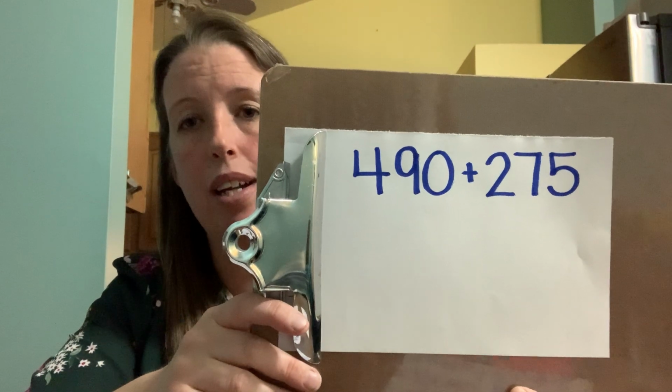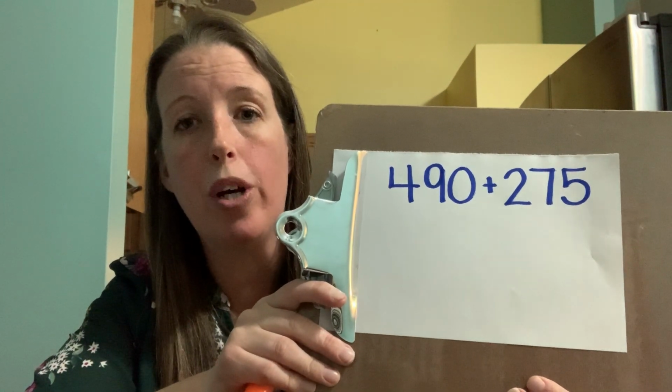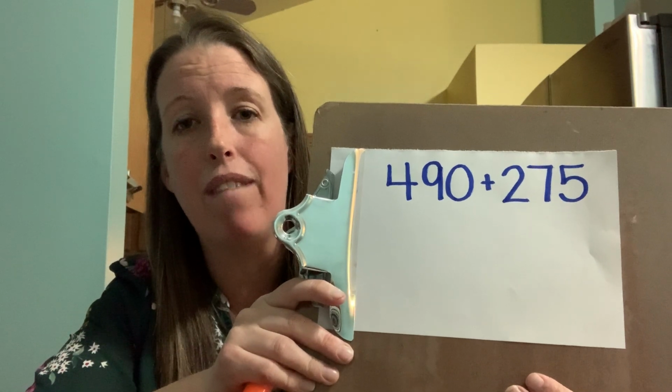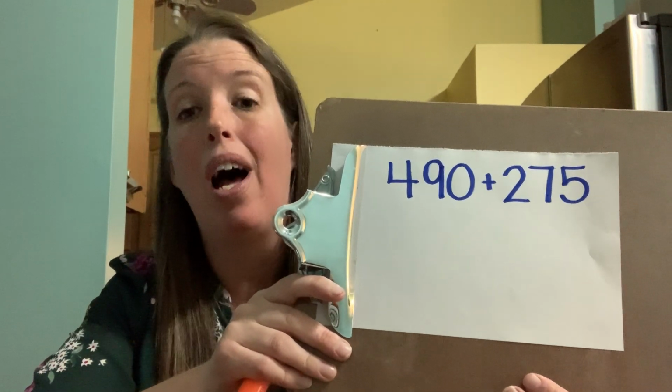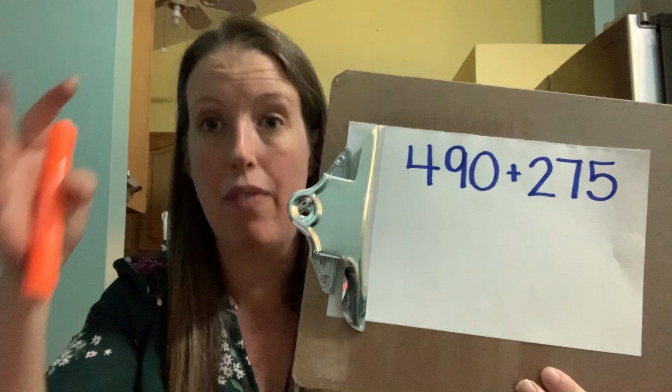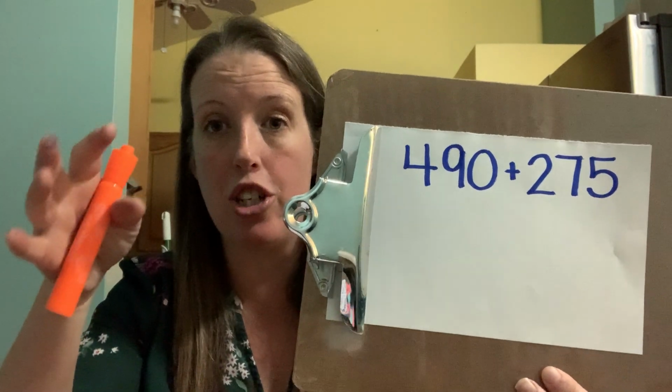And we're going to be working with number bonds to make friendly numbers. That's the whole goal of this, making nice, easy numbers to work with. So here, I have the equation 490, and I want to add 275. Now, I'm practicing one specific strategy, the number bond strategy here.